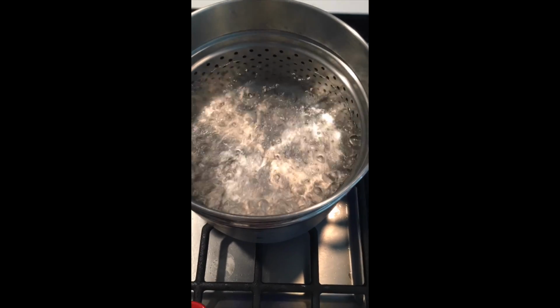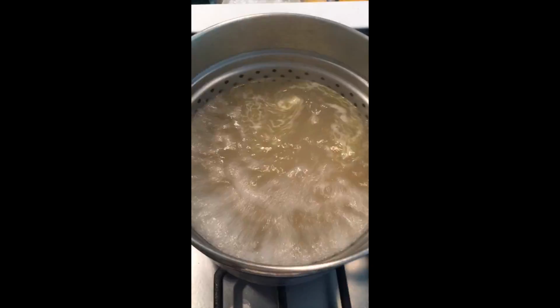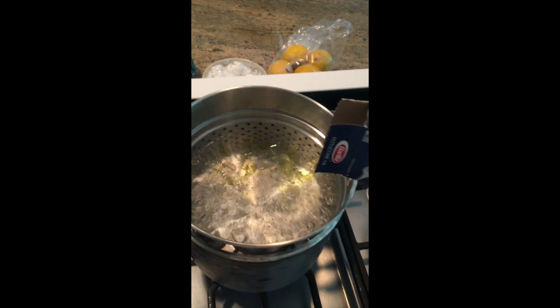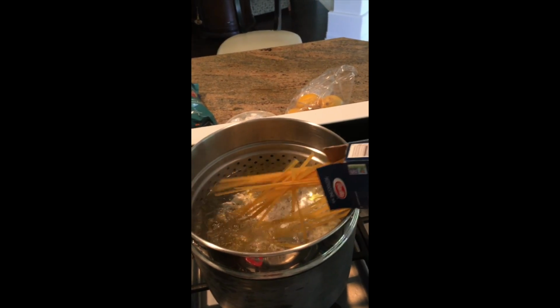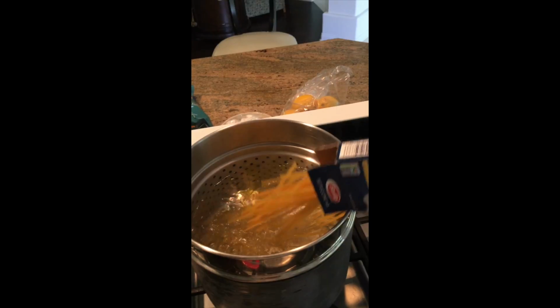Next, I also added table salt into the water, which will cause the temperature of the water to rise, making the noodles cook much faster while also adding flavor. Boiling is a very efficient heat transfer process, and in this case, boiling transfers the heat from the fire on the stove to the water that will cook the pasta.